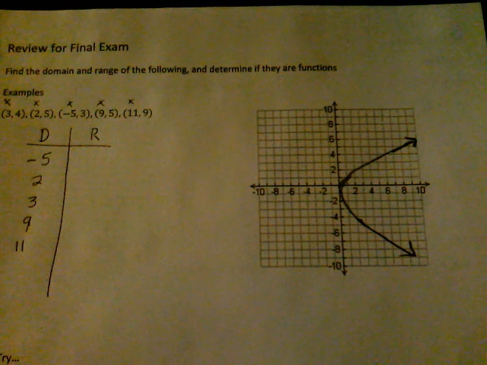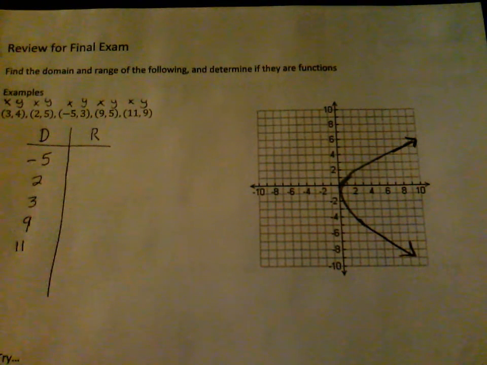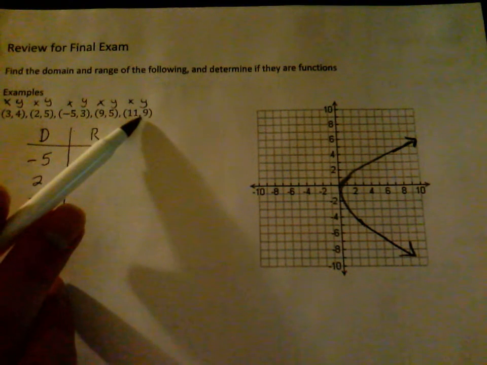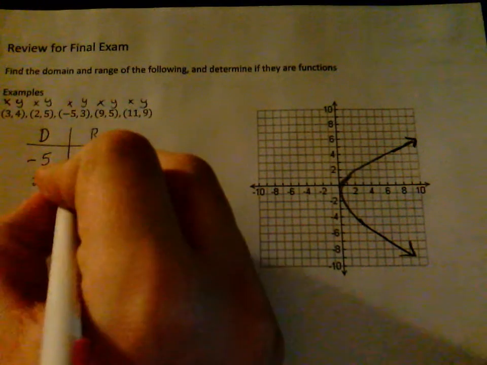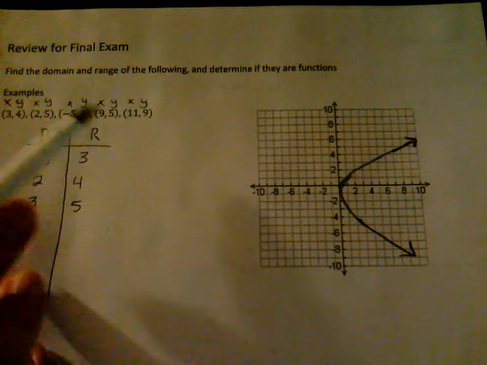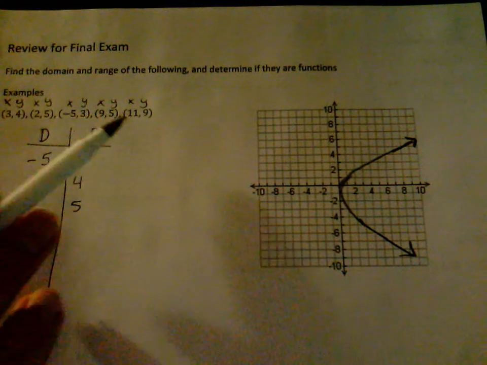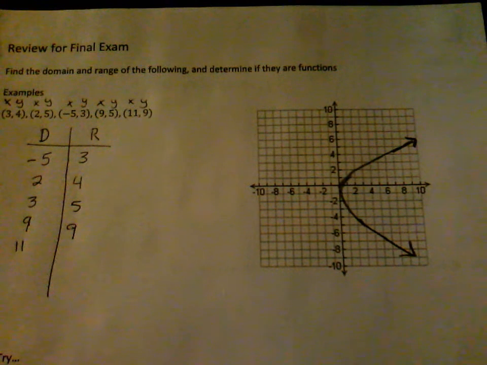Our range is always your y values, so here you're looking at the second numbers. Okay, so right here we've got 4, 5, 3, 5, 9. Once again we're going to do this from least to greatest without repeating numbers. So we start with 3, then 4, then 5. Now notice there's two 5s, but I'm not going to write two 5s here, I'm just going to write the single 5. And then the last one is 9. That's how you find domain and range.